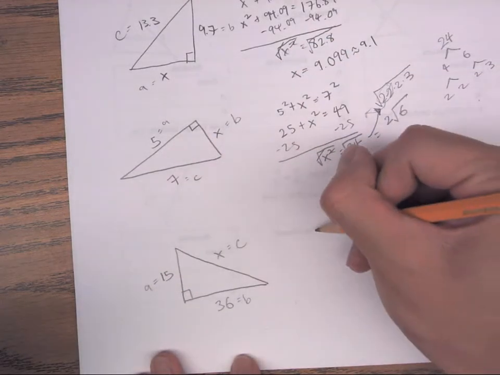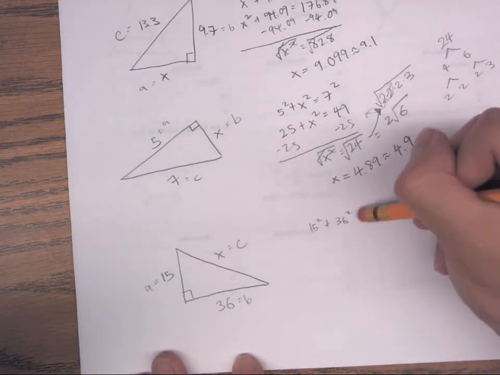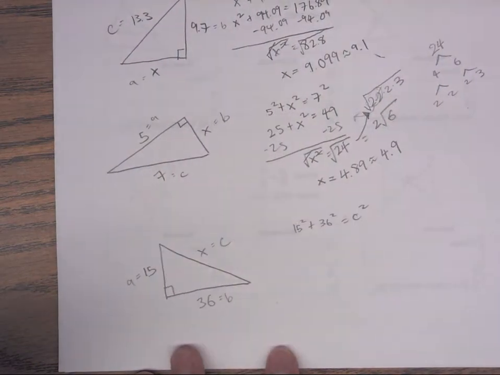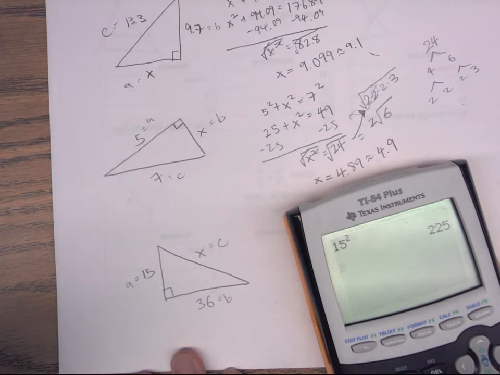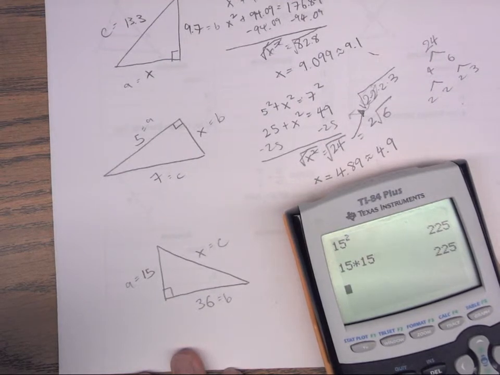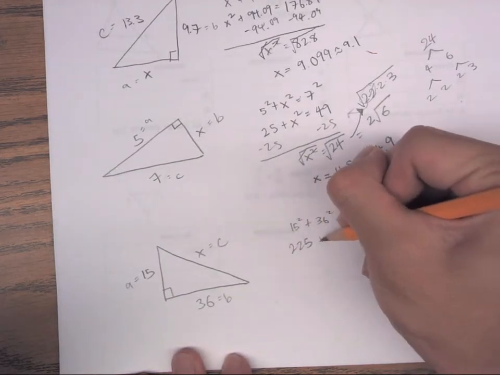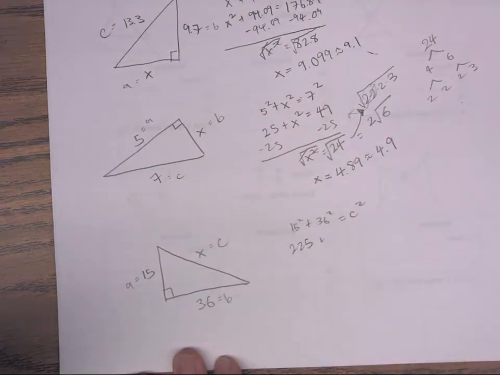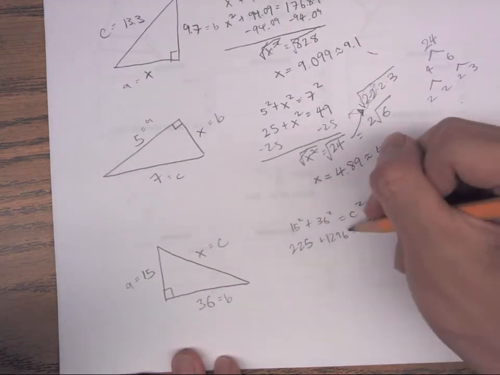So this is going to be A squared plus B squared equals C squared. 15 squared, 15 times 15 if you wish, whatever your preference is, is 225. 36 squared, or 36 times 36, is 1296, equals C squared. Combine your like terms.